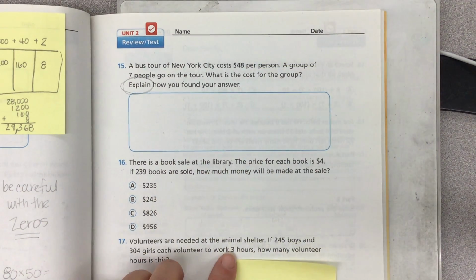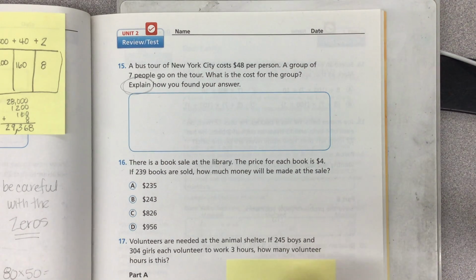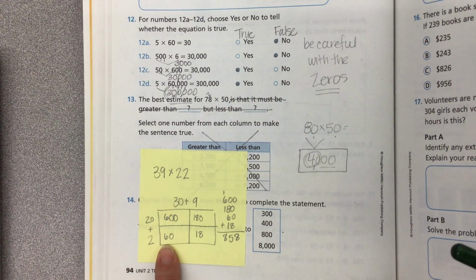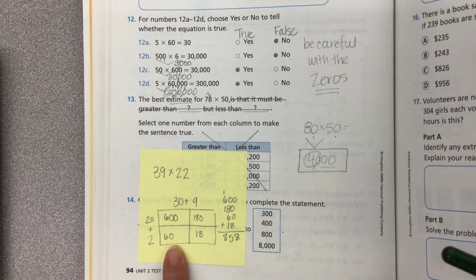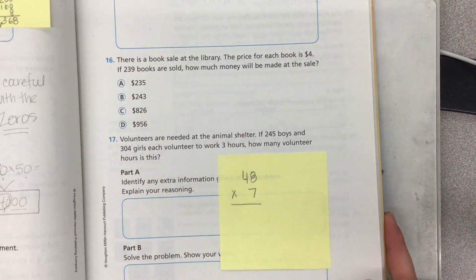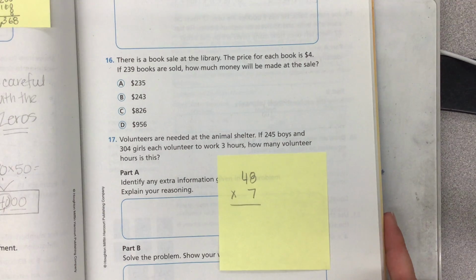Can you do it in the box? Yes, you can do it in the box. Choose your favorite method. And remember, this last problem was 2-digit by 2-digit. Maybe you have a certain method that you do for that, but maybe you can do a shortcut method for something like this because it's just 2-digit by 1-digit. You don't have to use only one method.